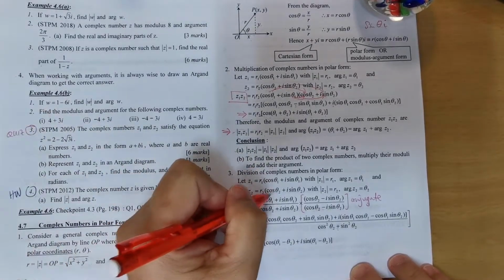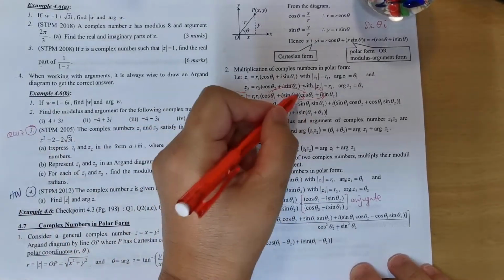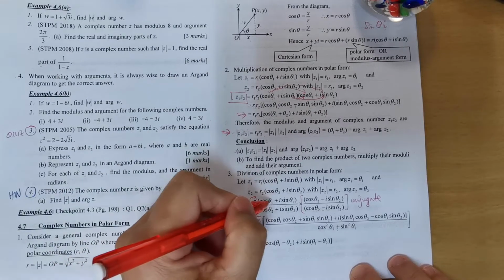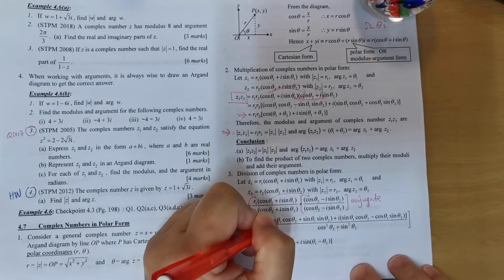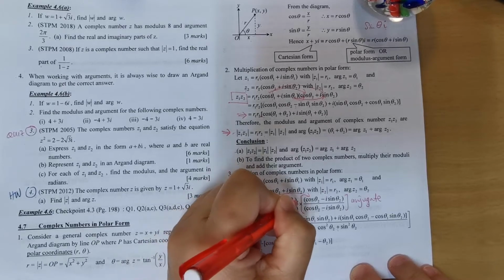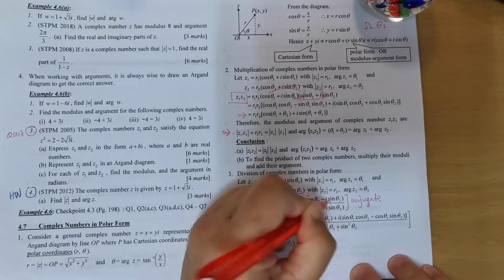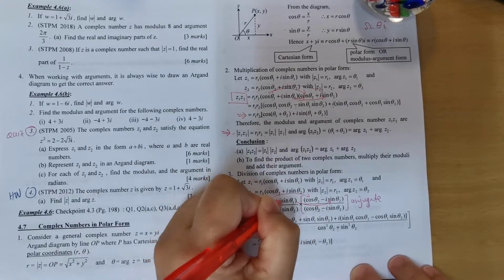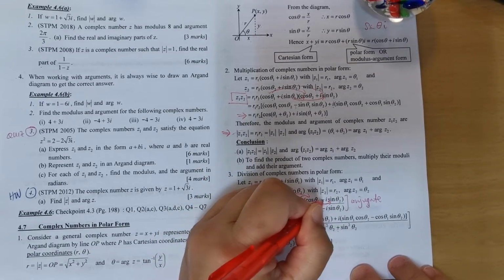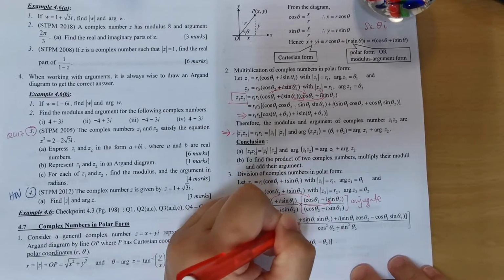Then the numerator you expand as usual, like just now. So cos theta 1 is going to multiply with cos theta 2. You get this? So sin theta 1 will multiply with sin theta 2. This one multiply this one, you get this, because you have i square, which is negative 1. So plus, multiply negative, you get plus.